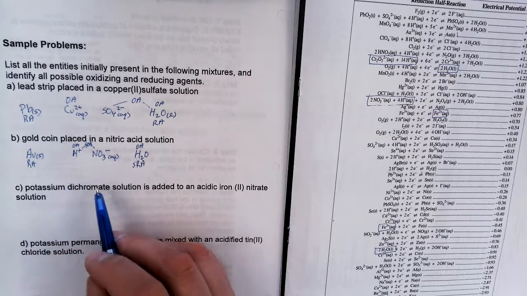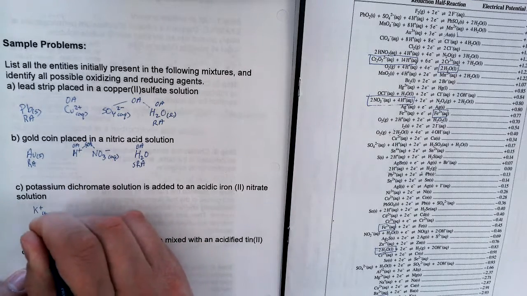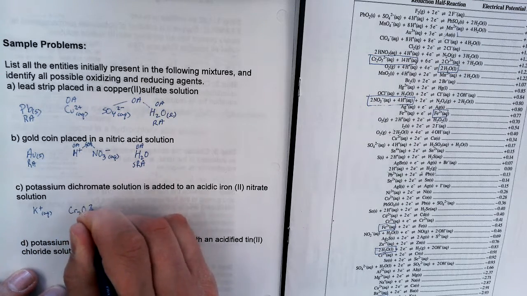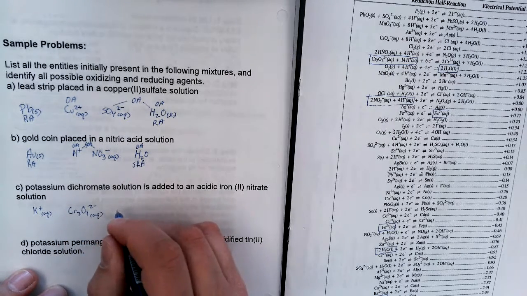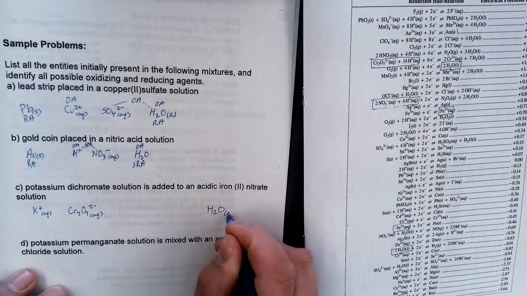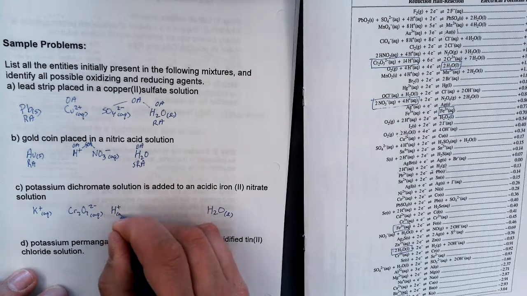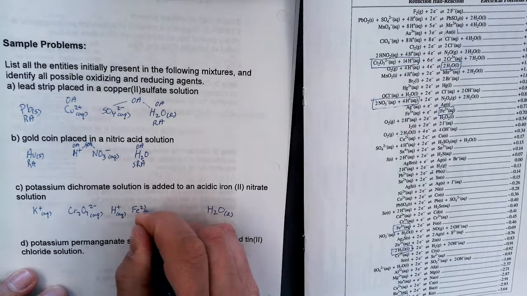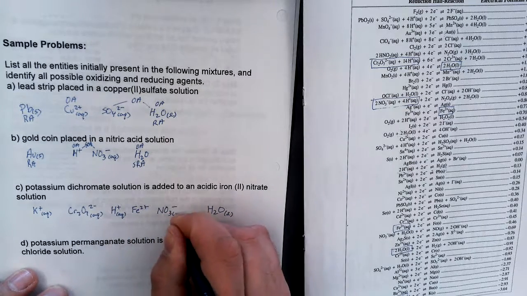We have potassium dichromate solution, so we have K plus. We have dichromate Cr2O7 2 minus. A solution, so we have water. I'm just going to add that over here. It's added to acidic, so again, as soon as we see acidic, we add that H plus. Iron 2, Fe2 plus. Nitrate, NO3 minus.